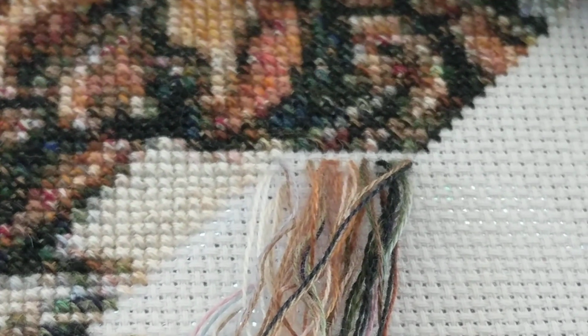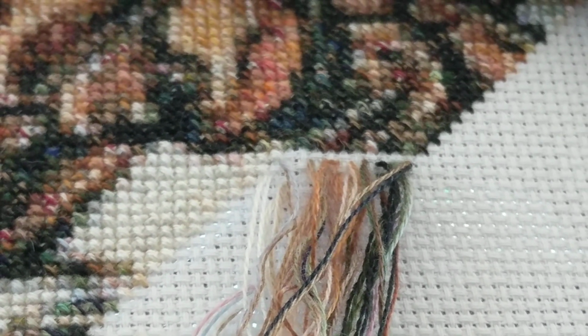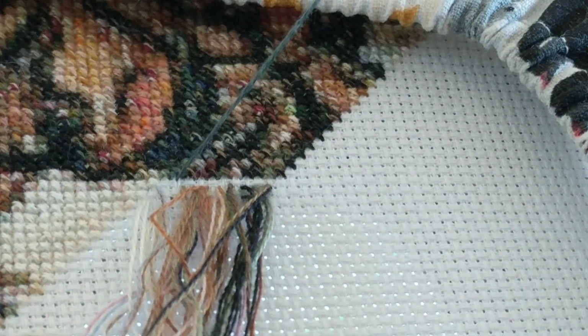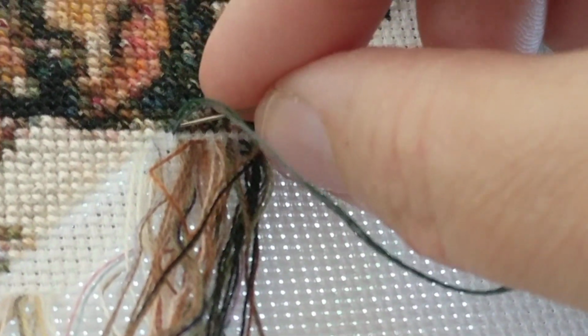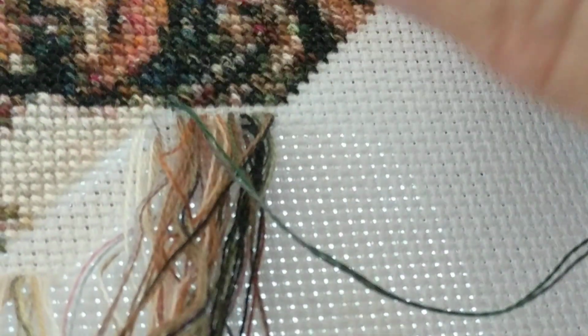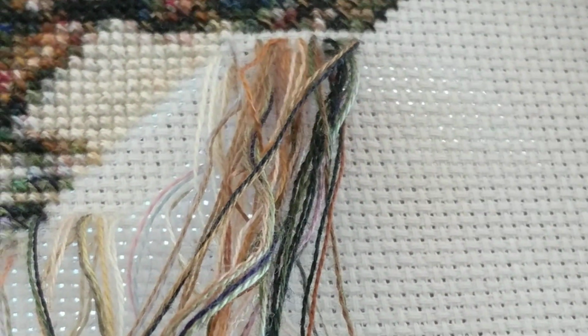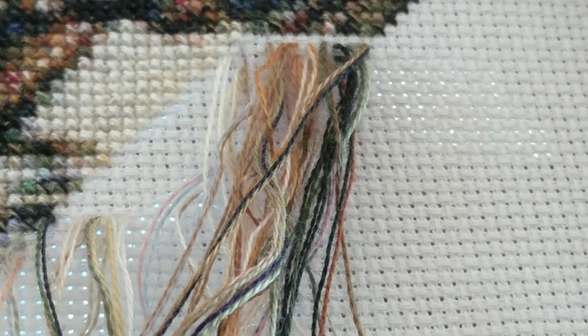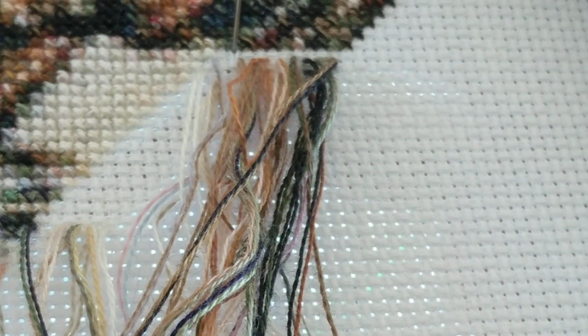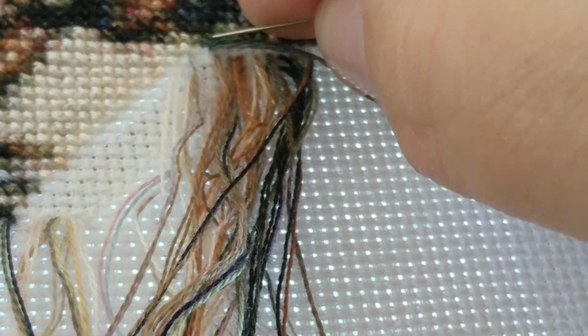Come up in the middle of the bottom of the square. Go down in the center without catching the top leg. Come back up in your first stitch and go down in your same center stitch.